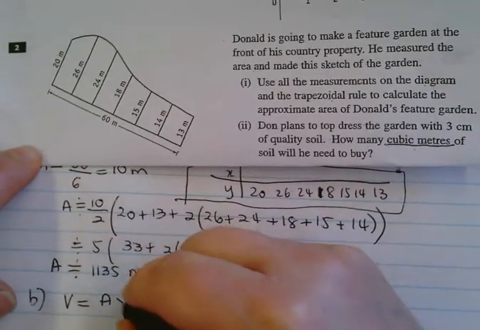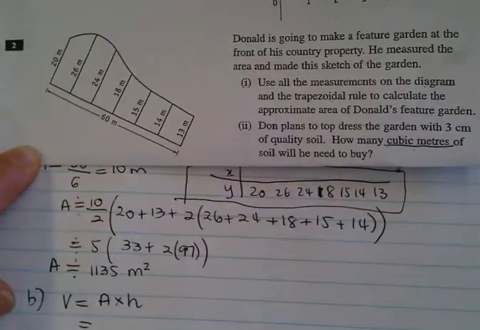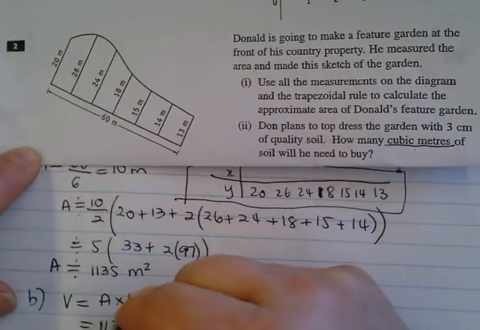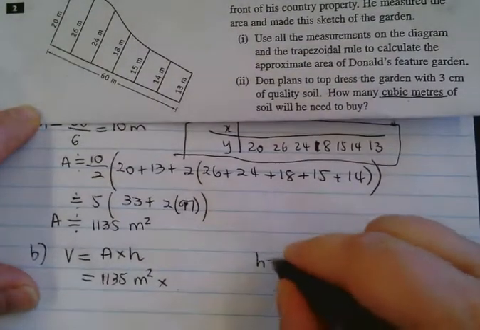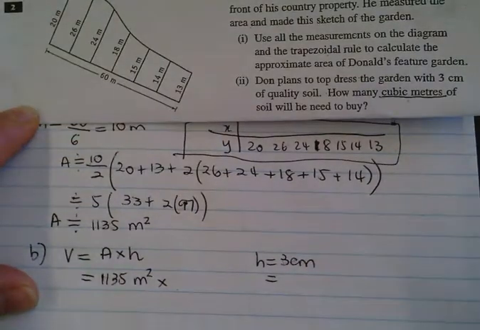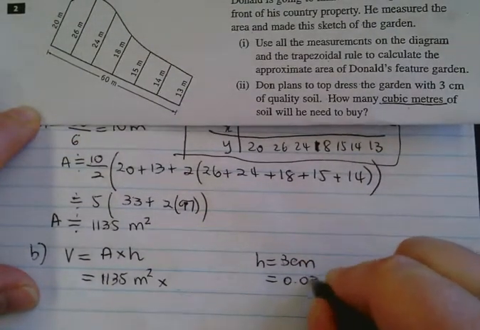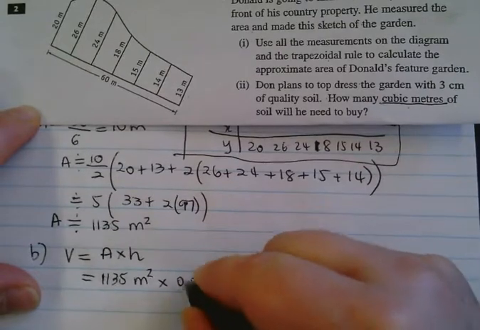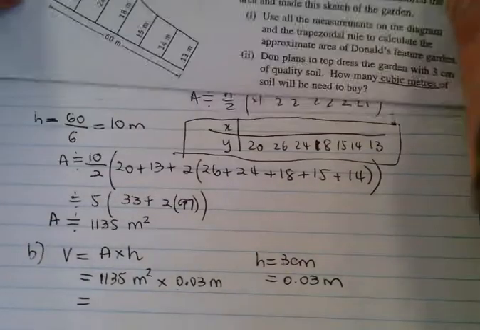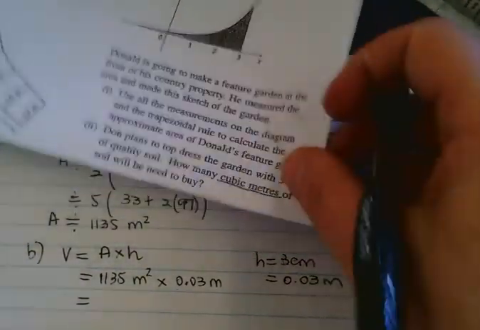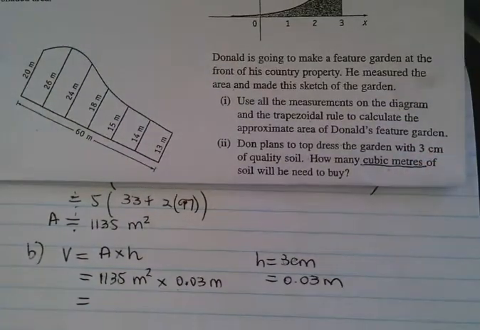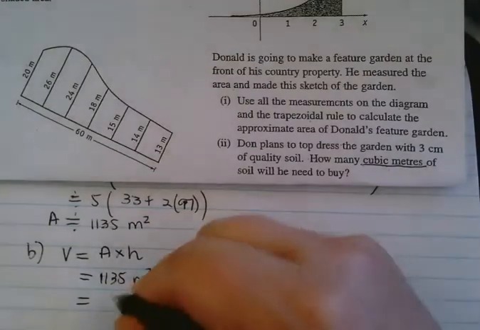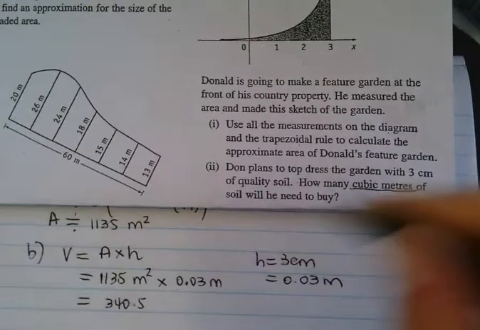Volume is the area of the uniform cross-section times the height. Remember? So we know that the area is 1135 meters squared, but what's your height? 3 centimeters. You can't put centimeters in. And now that's the volume. So you can often be asked, Simpson's or trapezoidal rule, in application problems like this, where you're going to be doing area and then finding the volume. So what do you get? No, not centimeters.